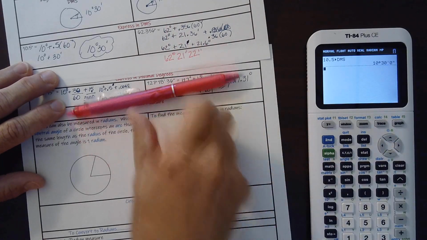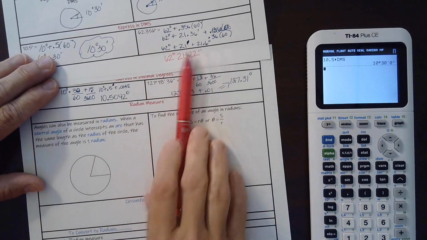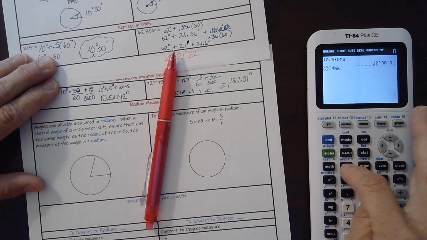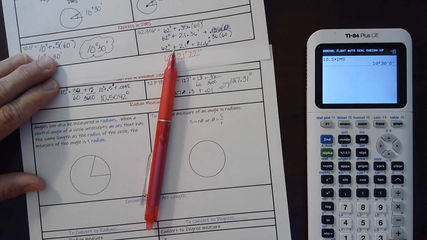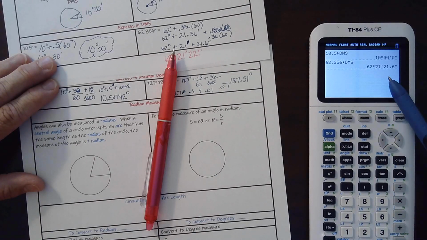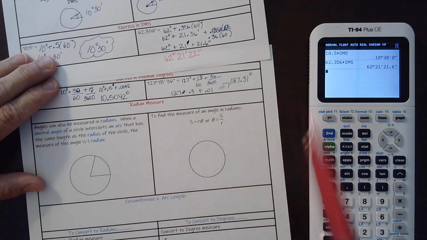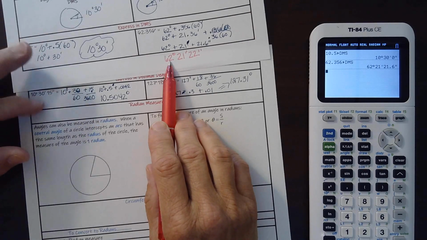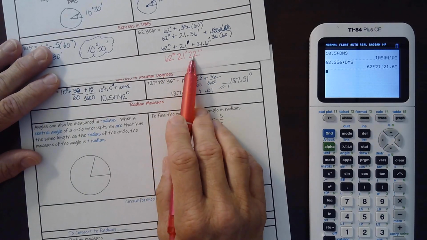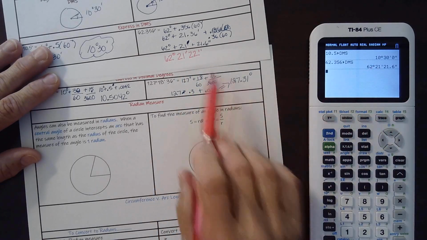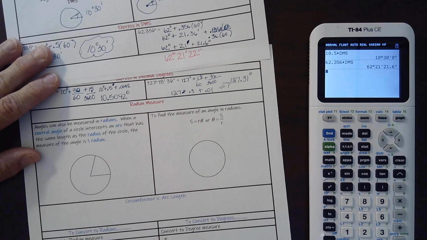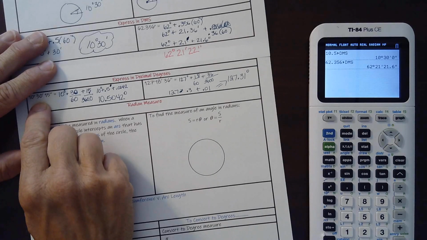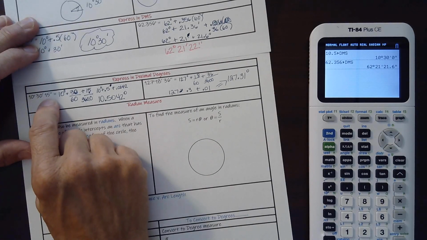All right, we can do that again with 62.356 degrees. So 62.356, second angle, choose number 4, and enter. And so the calculator gives us exactly what we found, even the 21.6, but since we want DMS and we don't want decimals, we will round. Even when we let the calculator do it, we want to round that to 22. All right, so now let's talk about how do you express a DMS measurement in terms of decimal degrees.